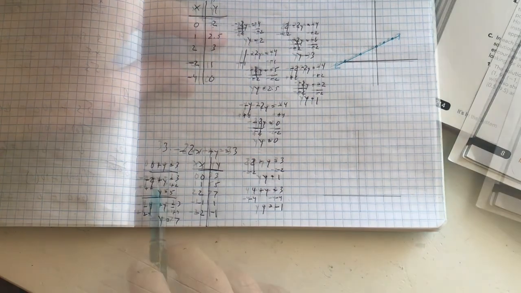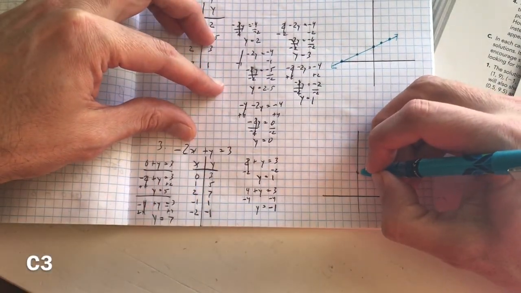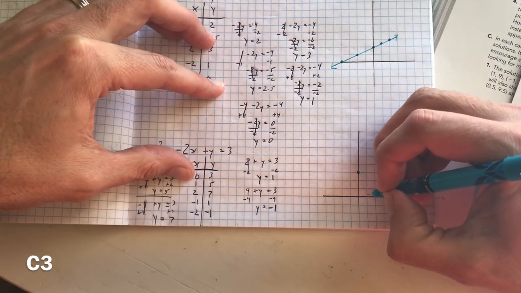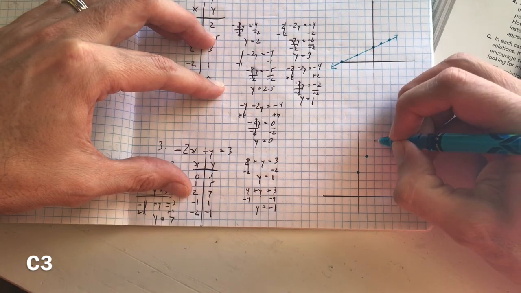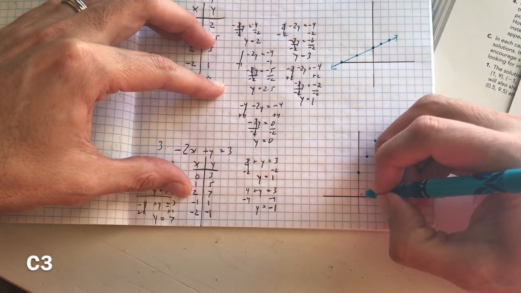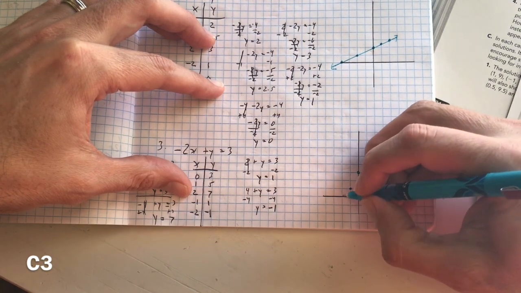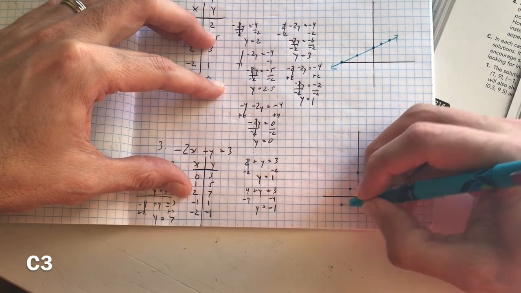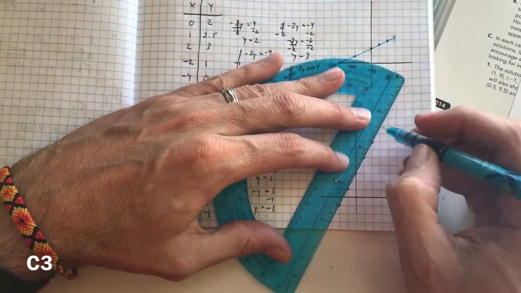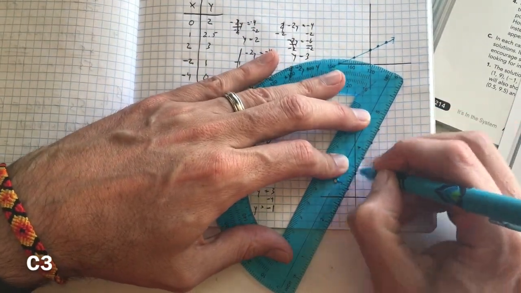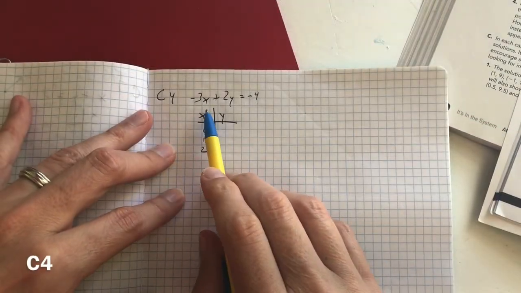All right, so we got that. Let's plot those points. So I've got 0, 3, 1, 5, 2, 7, negative 1, 1, and negative 2, negative 1. All right, and that's telling us we're doing right because we're getting straight lines here, just like that. All right, number 4. This one's a little bit more complicated.